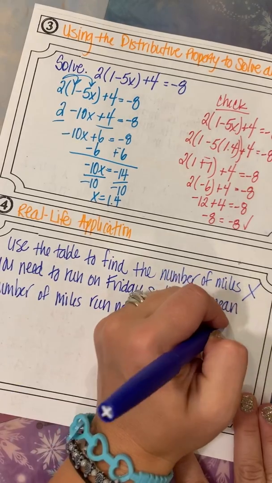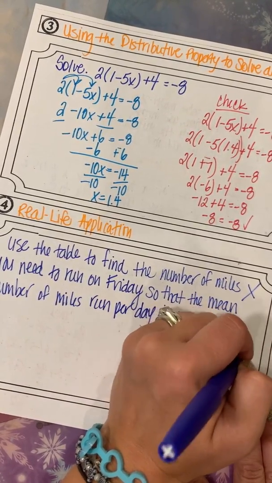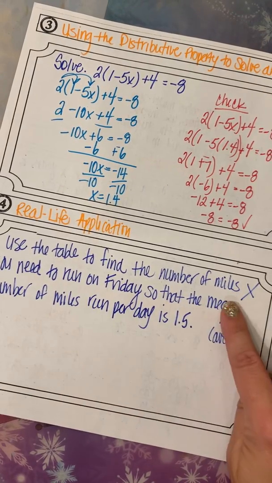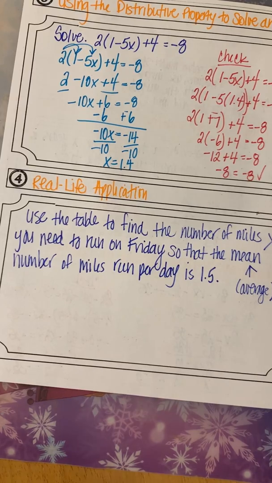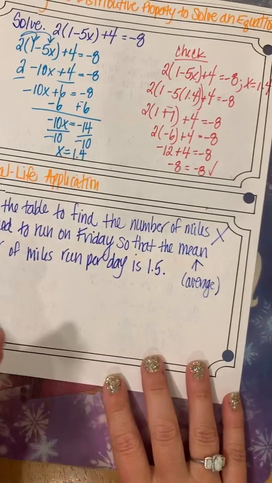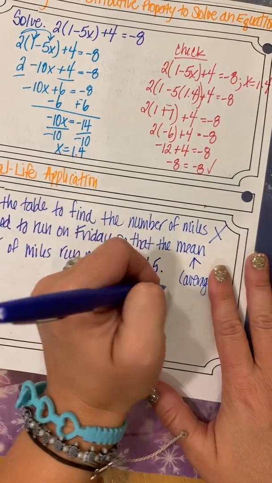First thing we should remember is that the mean means average, right? So your mean is your average. Okay. So we're going to look at our day and our miles.